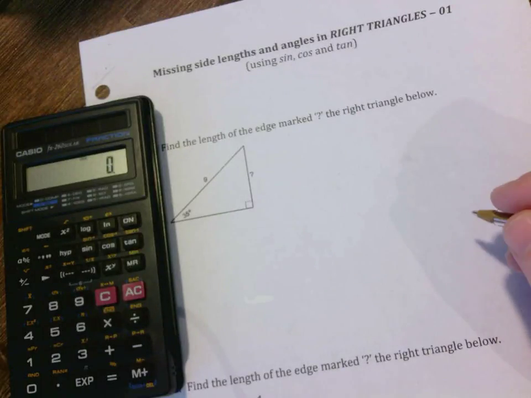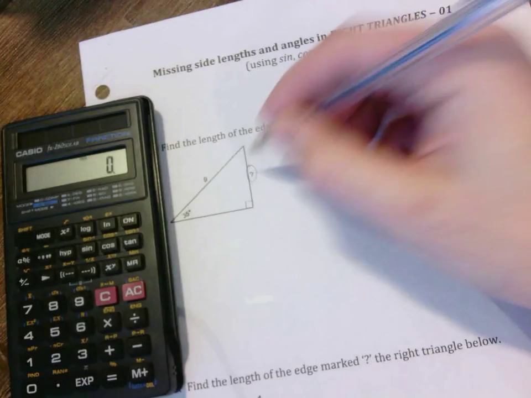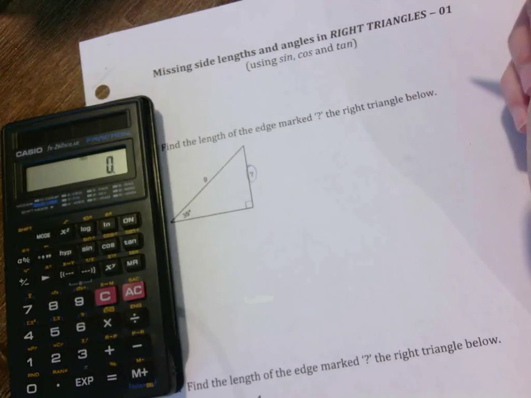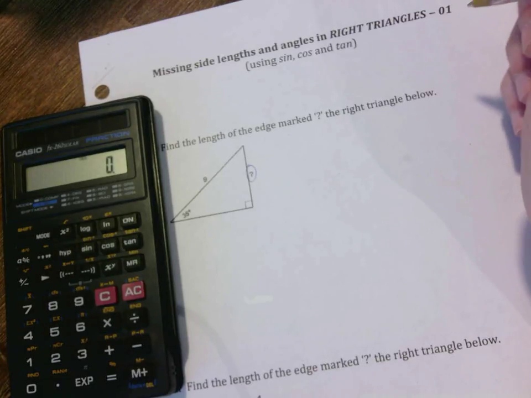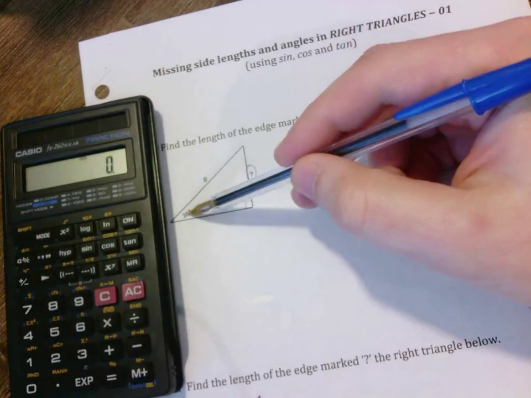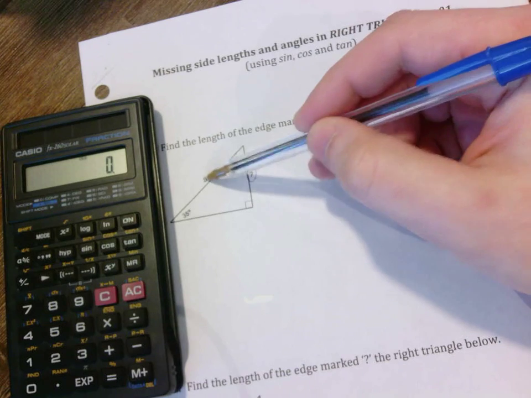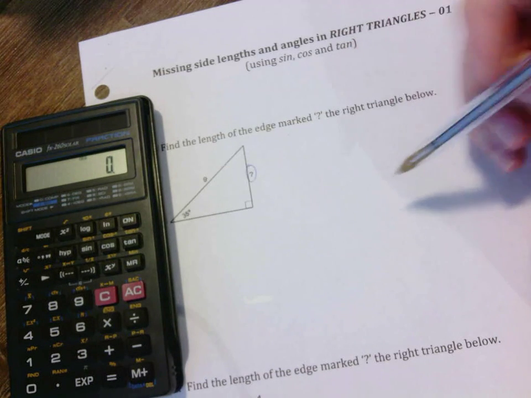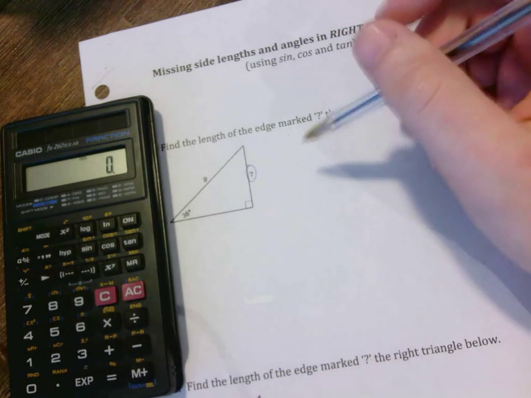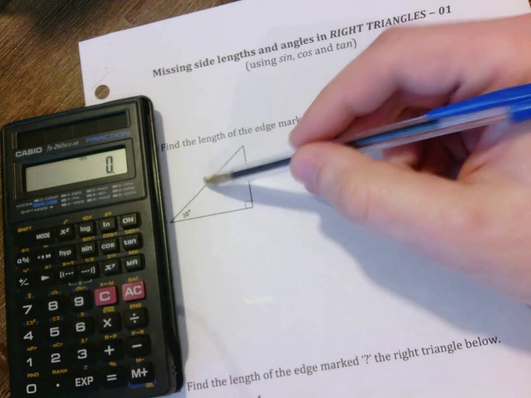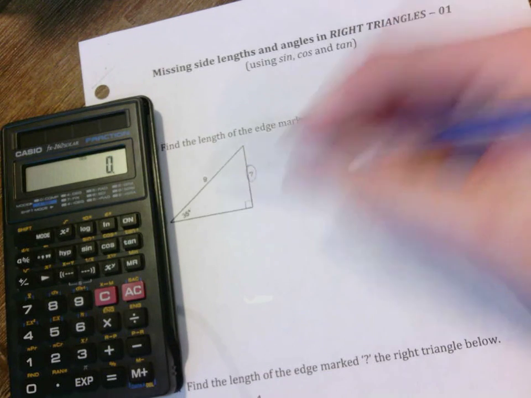Hi everyone. So in this video, I'm going to show you how to find a missing side length over here using SOH CAH TOA. Now remember from what I taught you in class, you can only use SOH CAH TOA when you have a right angle triangle and you're either given an angle and a side length or two side lengths to figure out something. Okay? So in this question, we're given one side length and we're given an angle over here.